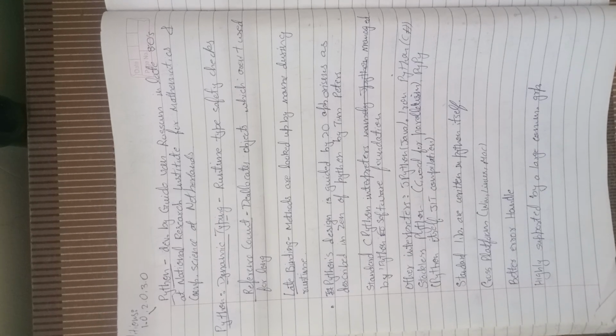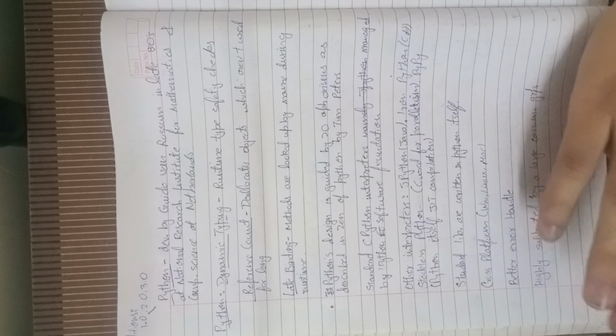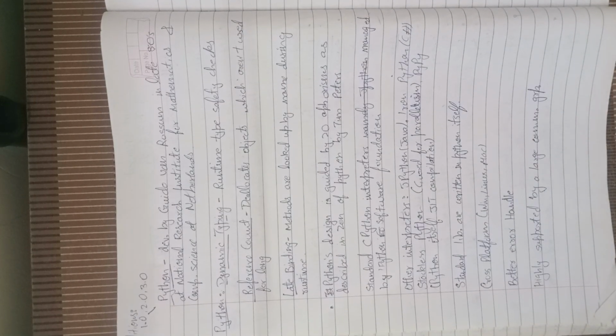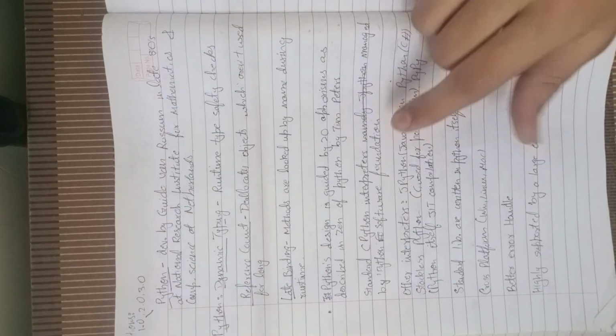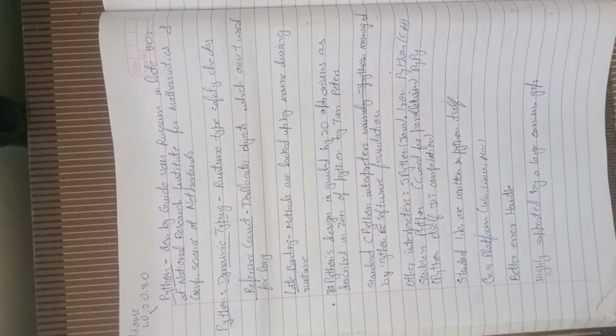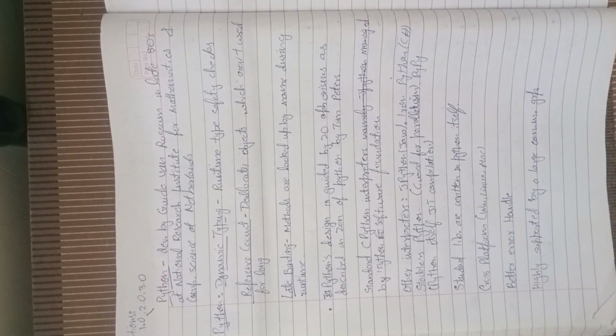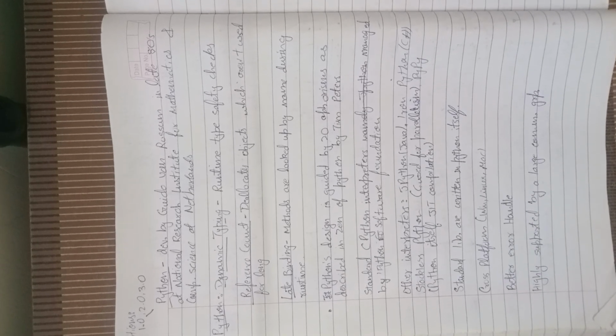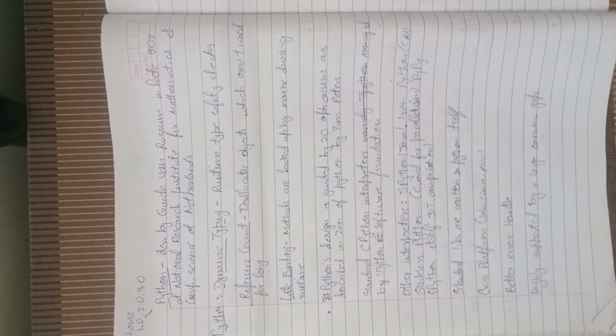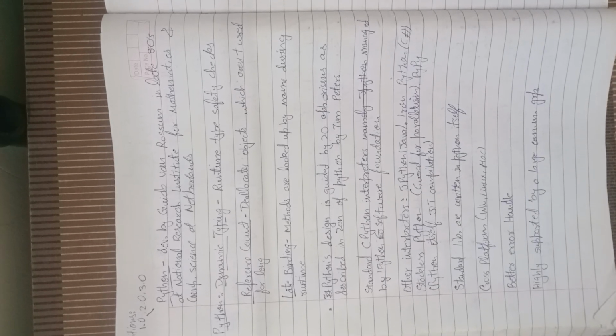The standard CPython interpreter is managed by the Python Software Foundation. Then we have other interpreters like Jython, IronPython. IronPython is for C#, Jython for Java, and there's Stackless Python, which is used for parallelism in C. Then we have PyPy, which is written in Python itself, with JIT compilation, right? The standard library is written in Python itself, as you know, and Python is compatible with Windows, Linux, Mac, all three OS, and it also offers better error handling.